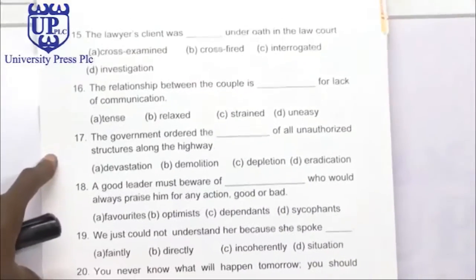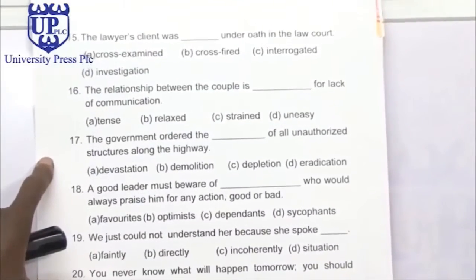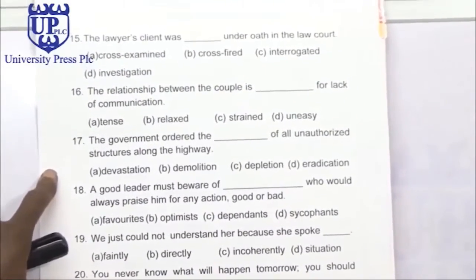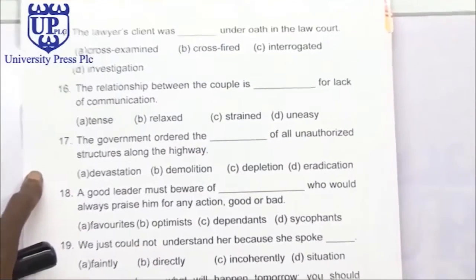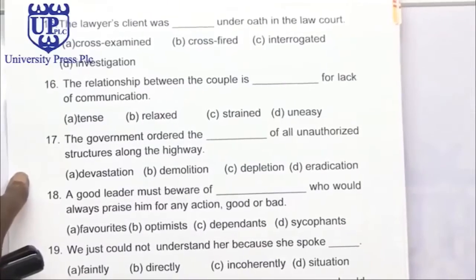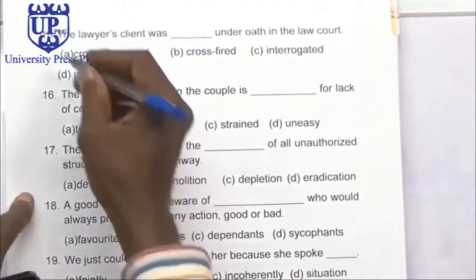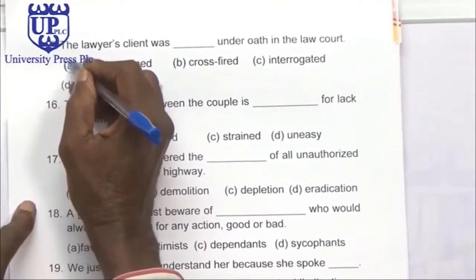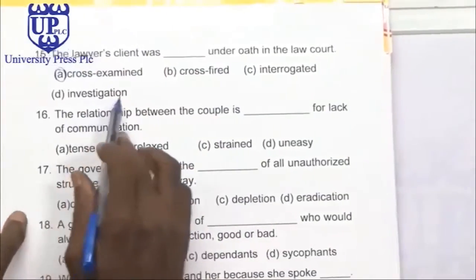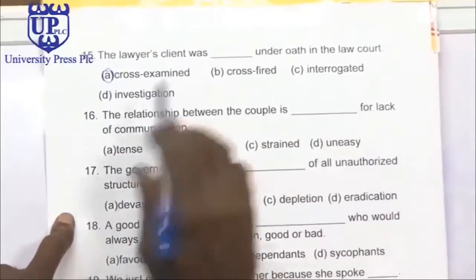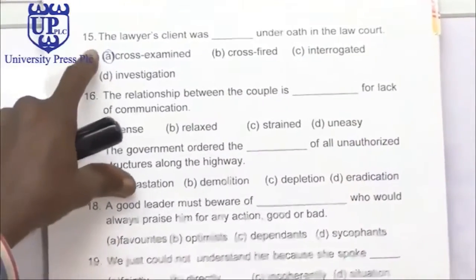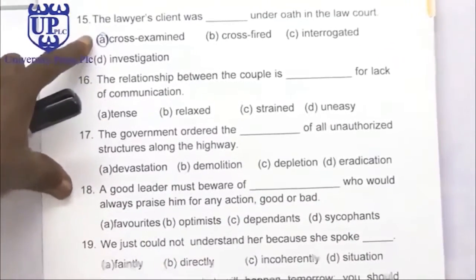Number 15, the lawyer's client was dash under oath in the law court. What is the right expression for that one? He was cross-examined. Cross-examined is the right word there. You cannot have investigated or cross-fired or interrogated. It was in court. That's what you do, you cross-examine.